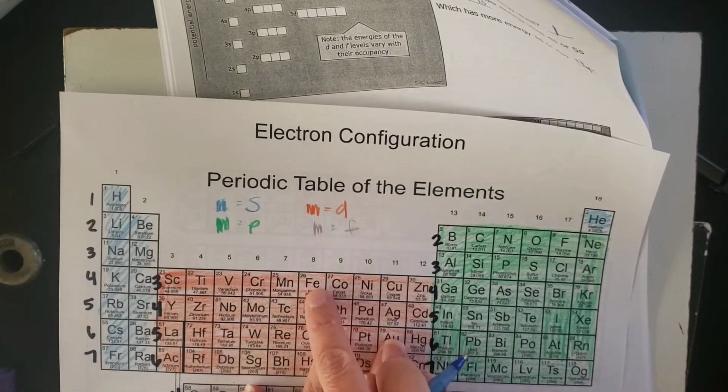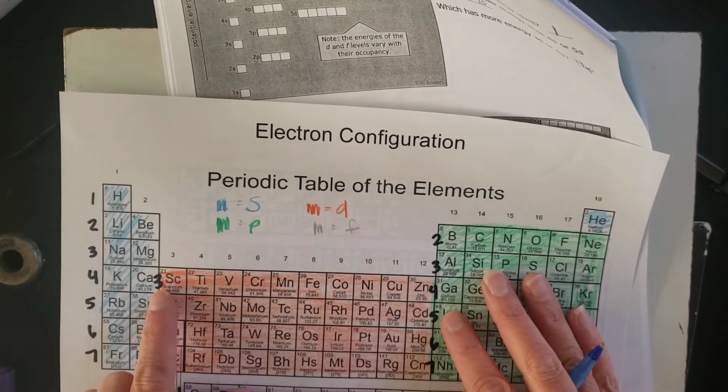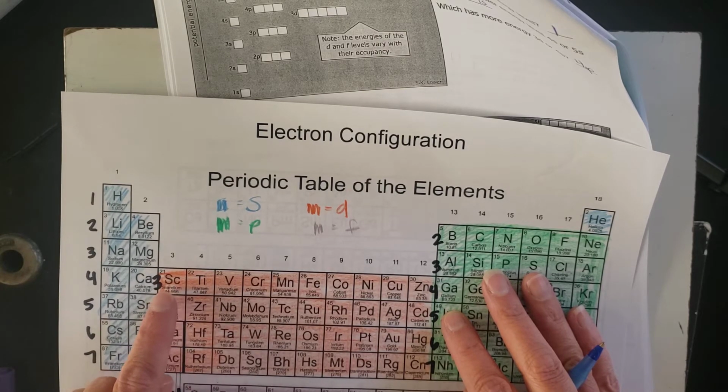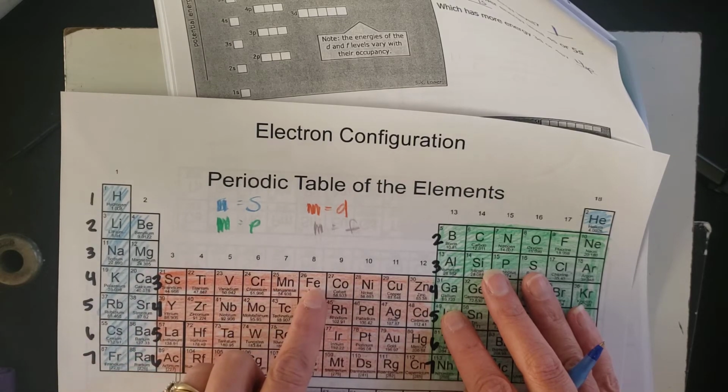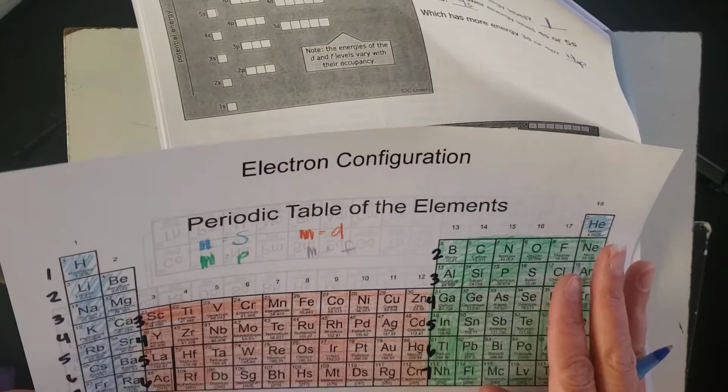Okay, we're going to try iron. Iron is number 26 on the periodic table. It is in the d block, 3rd energy level, so that's as high as I'm going to draw, and I can even count how many arrows or electrons I will need in the 3d. 1, 2, 3, 4, 5, 6. Everything below that would be full.